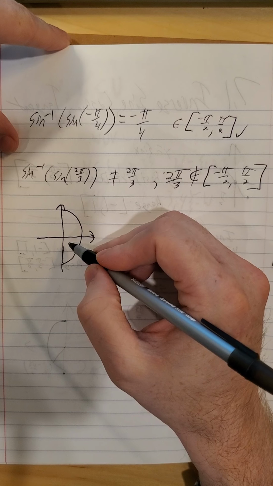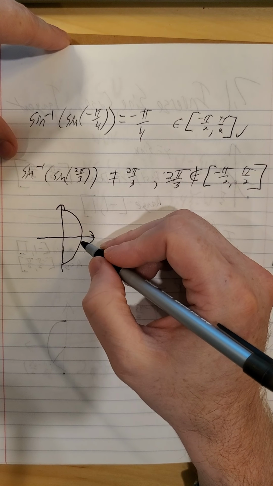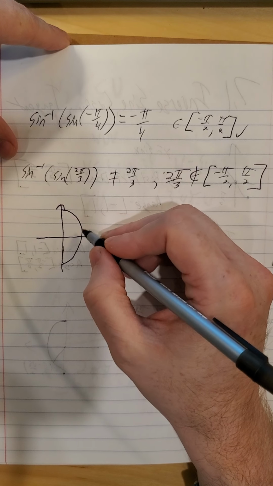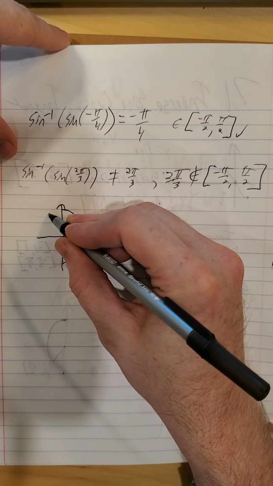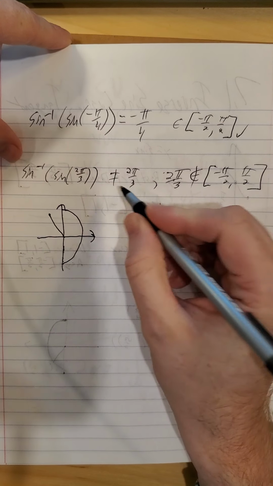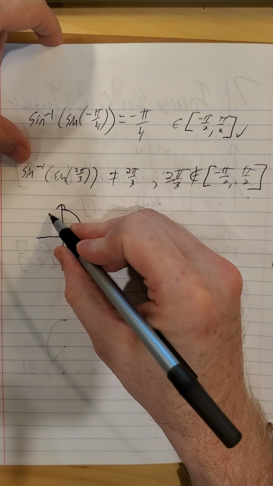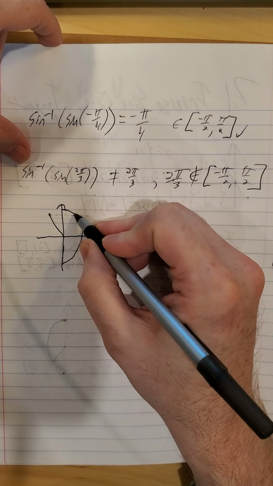So we would have a 2 pi over 3. So here is 1 pi over 3, 2 pi over 3. We're talking about sines, so we want the same sine value, in other words, the same y value.